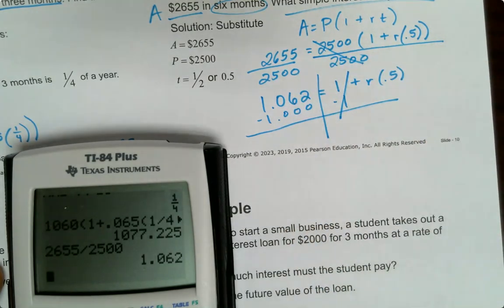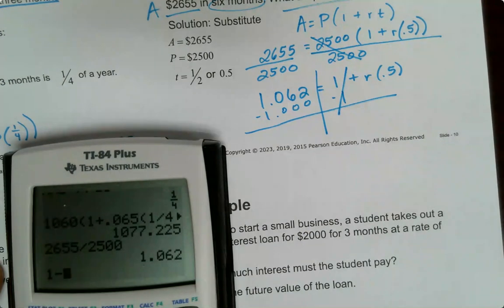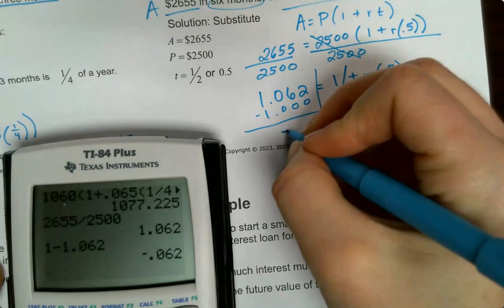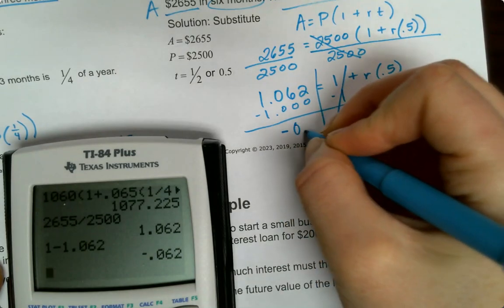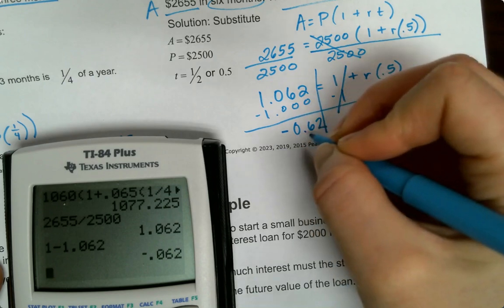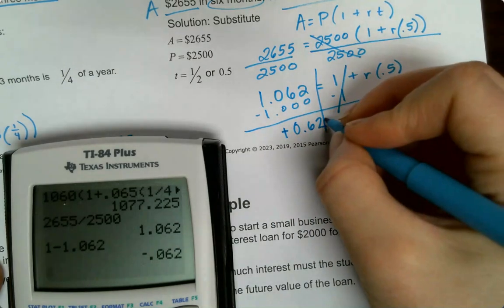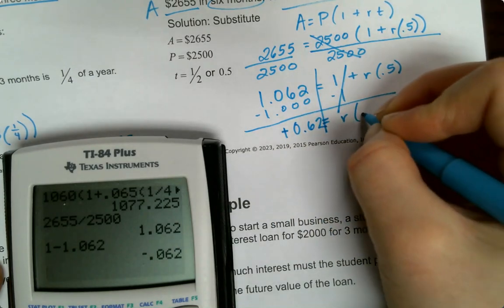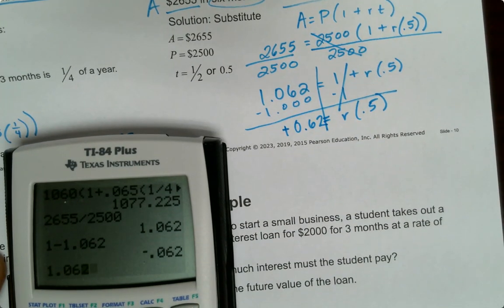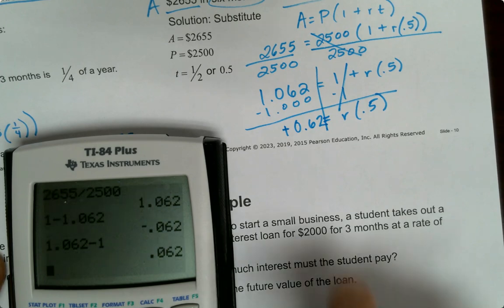So that's actually 1 minus that. Negative 0.62. It wouldn't be negative, it'd be positive, sorry. I did it the opposite way. I should have done 1.062 minus 1, and I would have gotten positive.